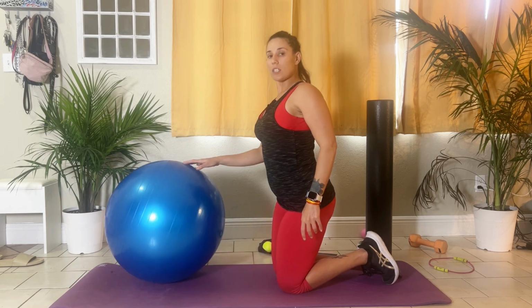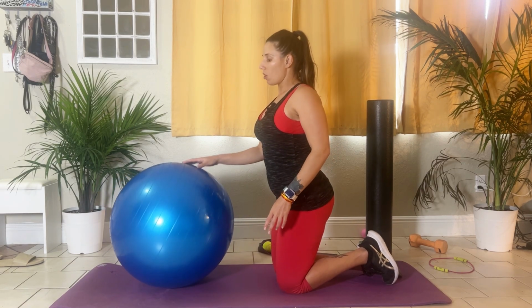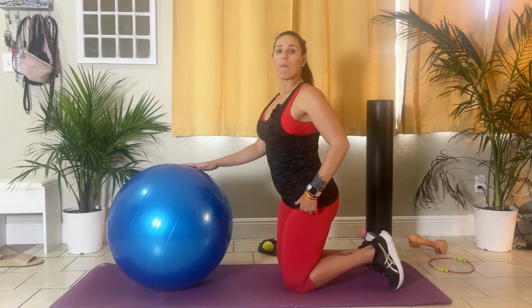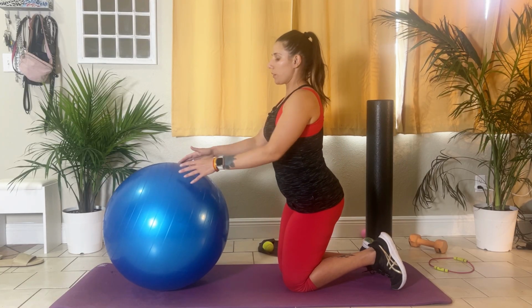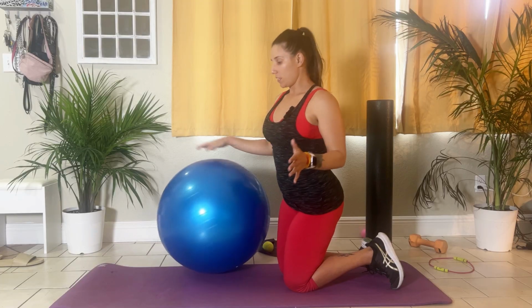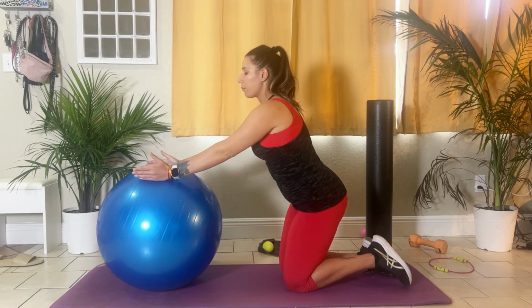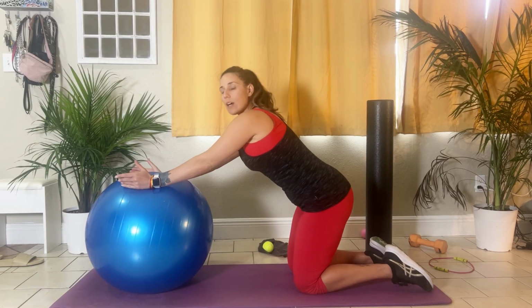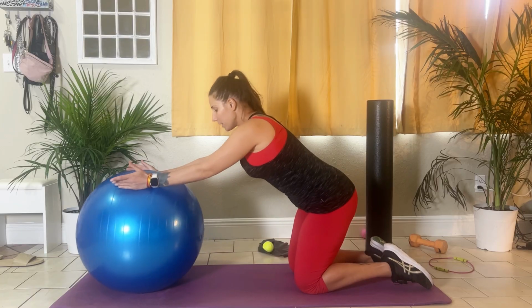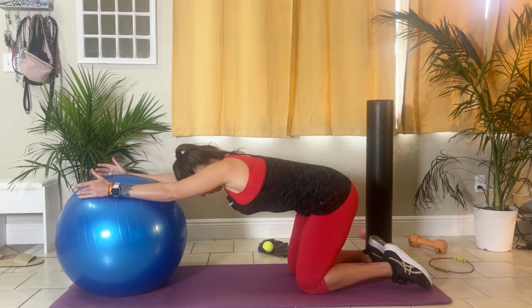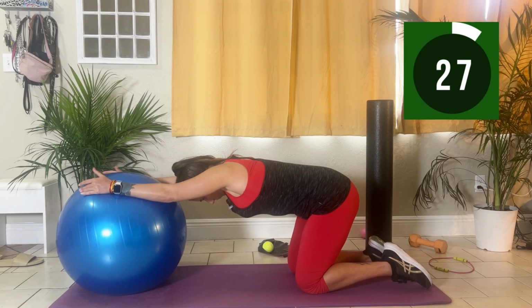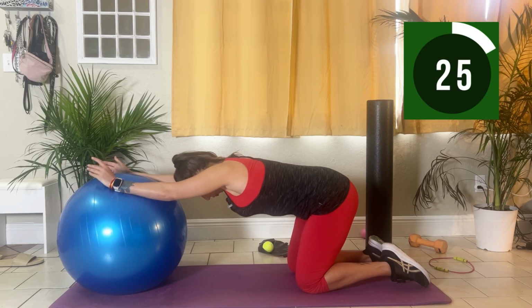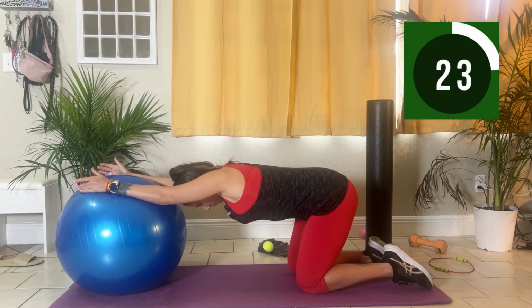I'm going to use a stability ball for this, but you can also do this against a chair or a table. We're going to make sure that our palms are facing each other, and we're going to bring our hands out to the chair or the ball. Then we're going to send our head through those arms. And we'll hold this for 30 seconds.